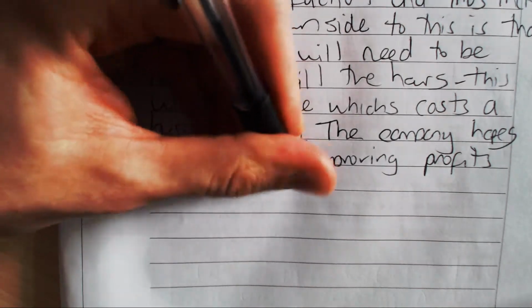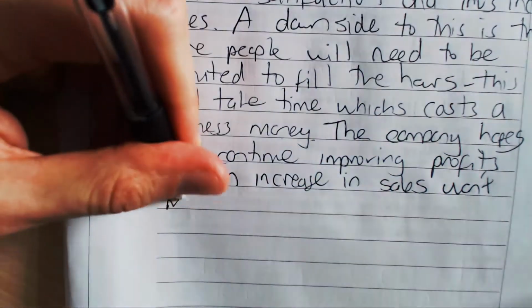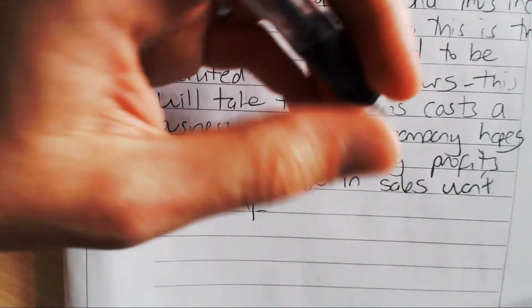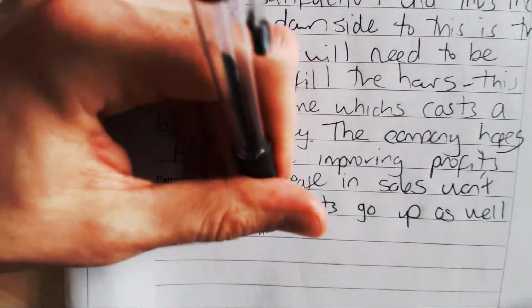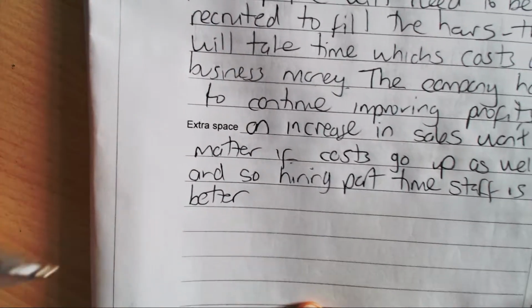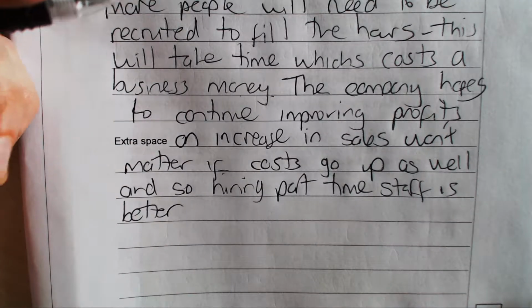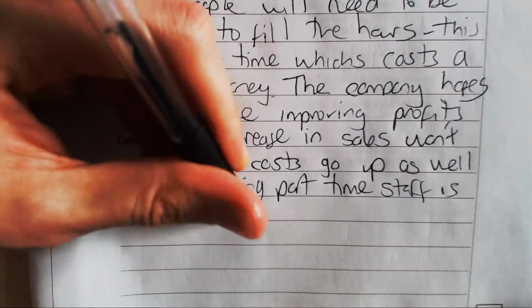An increase in sales won't matter if costs go up as well. And so hiring part-time staff is better. Just going to hold fire. And so hiring part-time staff is better as it minimizes costs.